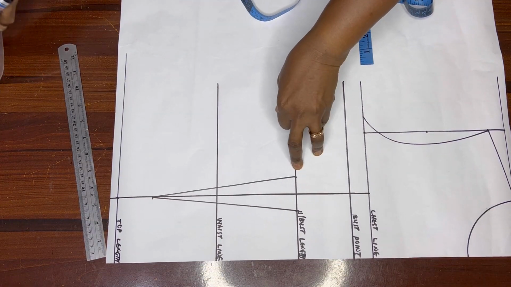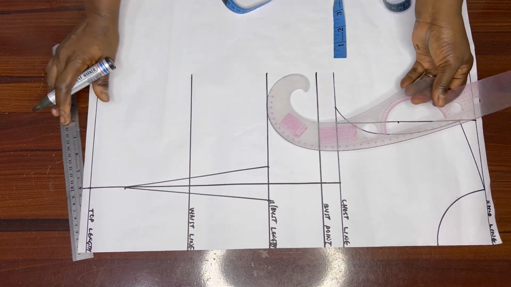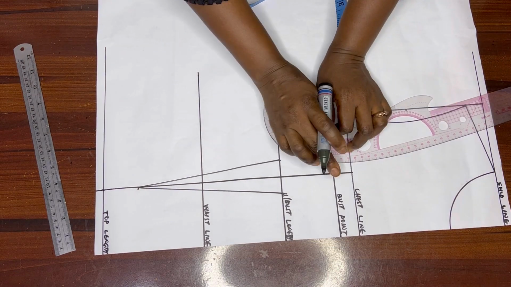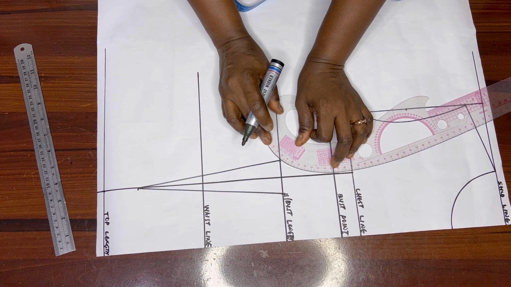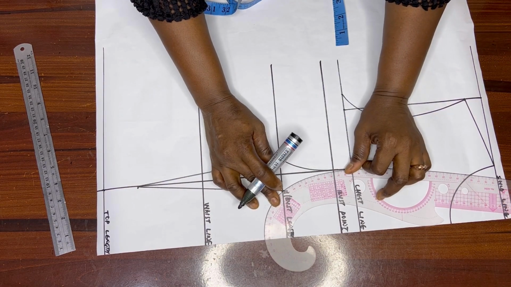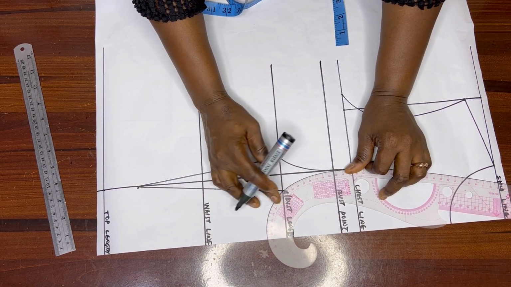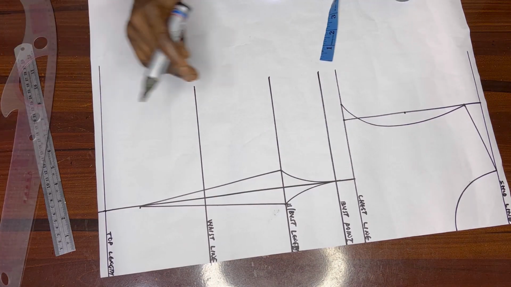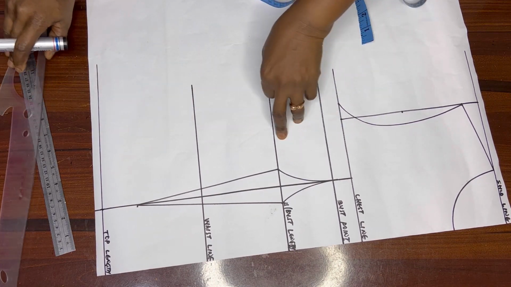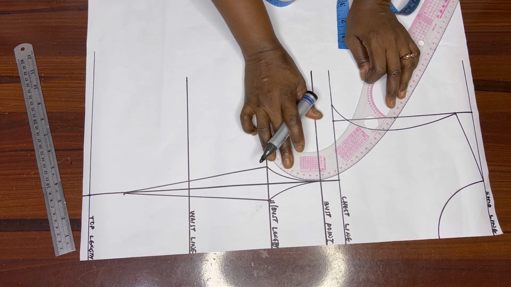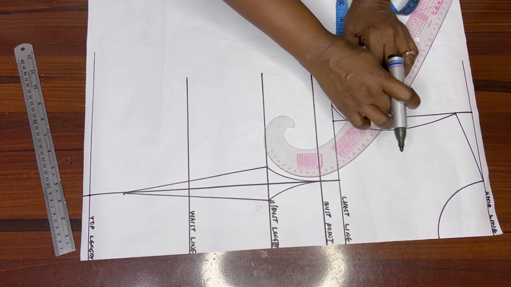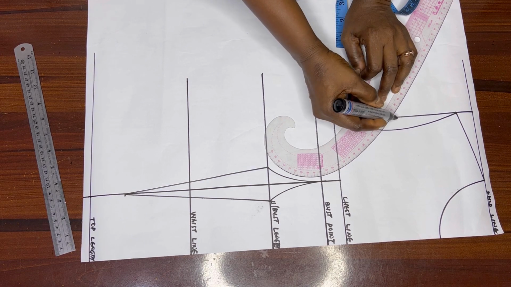Then I grab my curve rule to connect from my bust point to the under bust, just this way. The next thing I do is take my French curve and connect to this point.